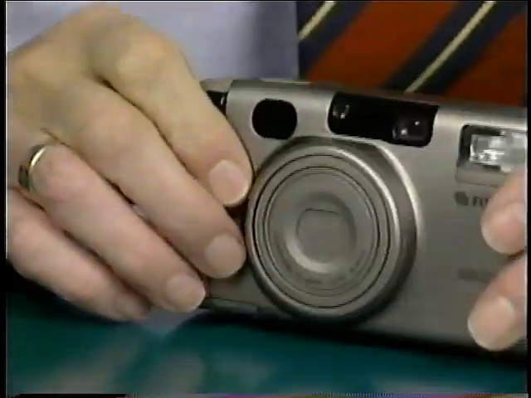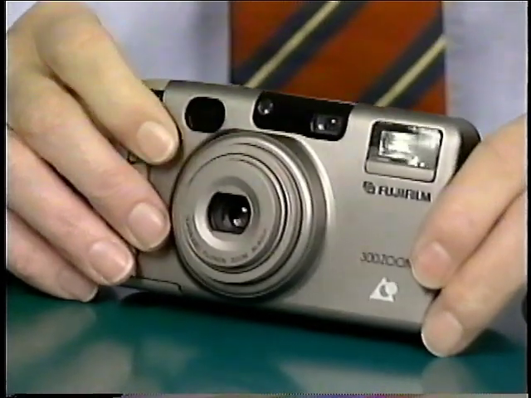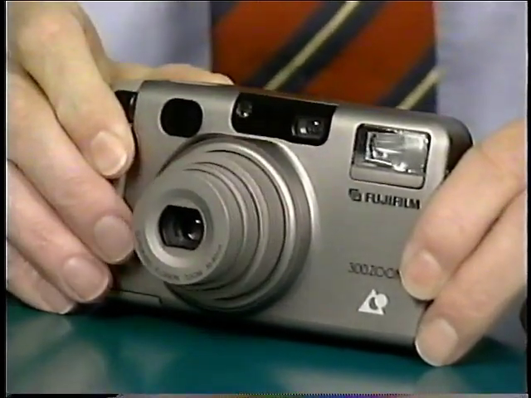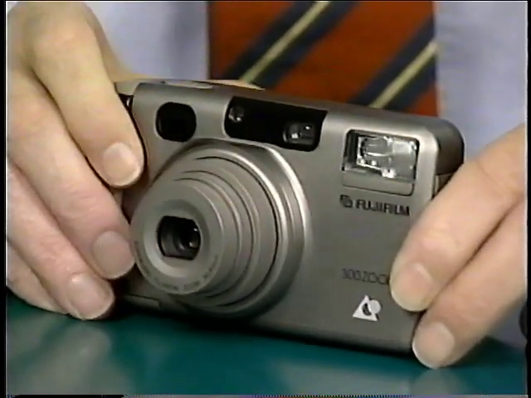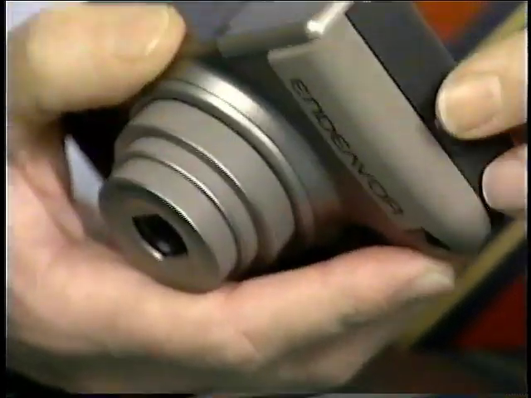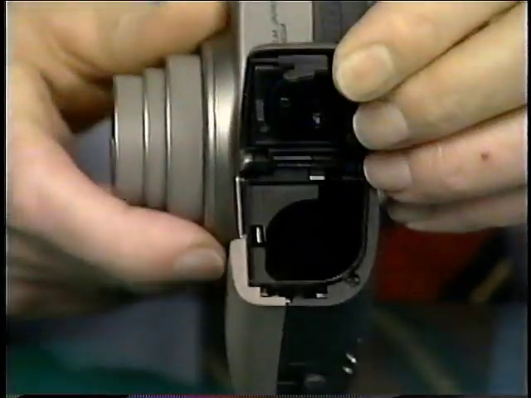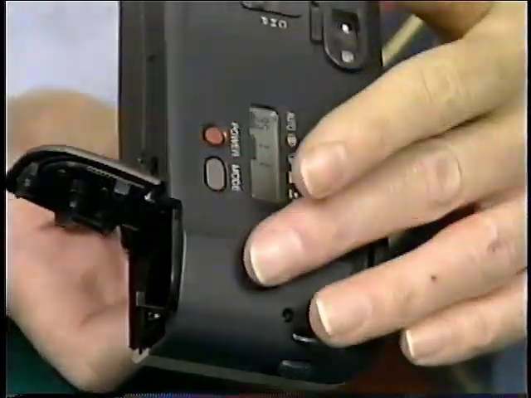If we move to a lens shutter zoom camera, and I'll just open this lens, this is very similar in operation and appearance to a compact 35mm zoom. The basic difference is that it is complete drop-in loading. In other words, if we open the film compartment, you notice that the back of the camera does not open to expose the film rails.